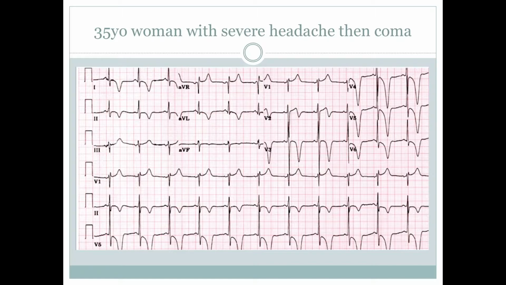So this is a 35-year-old lady with a severe headache and then coma, and the obvious thing that stands out here is pretty obvious T-wave inversions that occur diffusely throughout the EKG. Given the history of a severe headache and then a coma, it's consistent with subarachnoid hemorrhage.